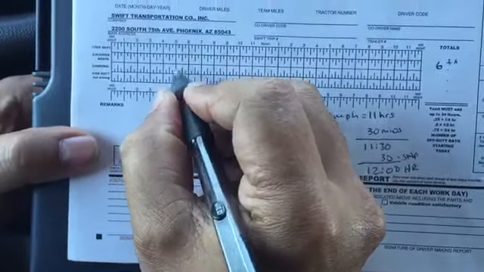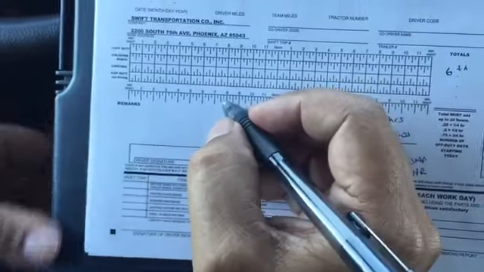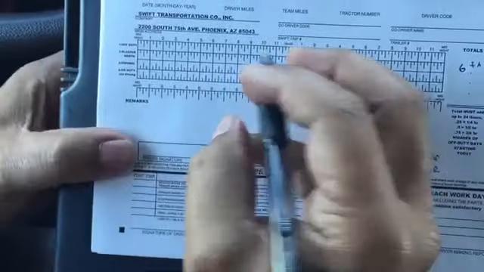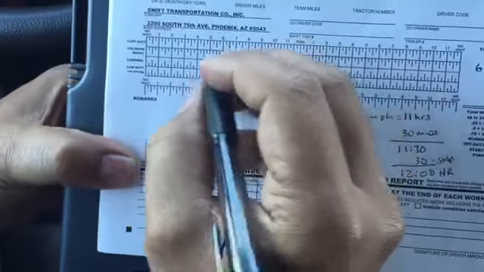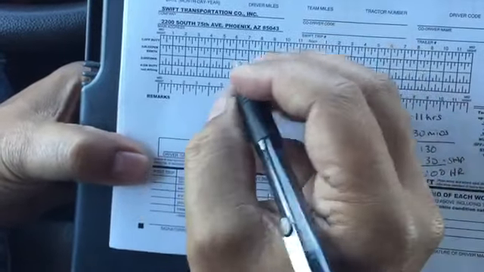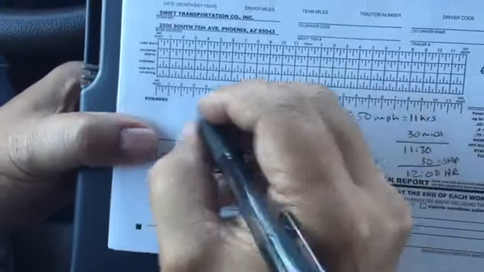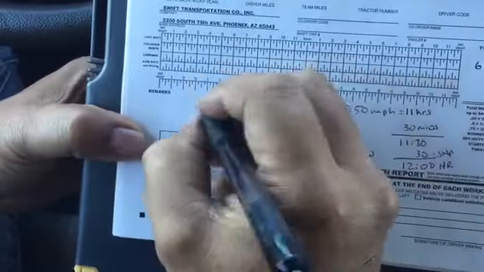We don't plan to be at our shipper at 5 a.m., right? We always plan to be at our shipper early, and that's going to be 1 hour early. So we're going to say 4 o'clock is going to be our appointment. Let's put a dog leg straight down, and under that we're going to put A, which stands for appointment time. You can put APT if you want.